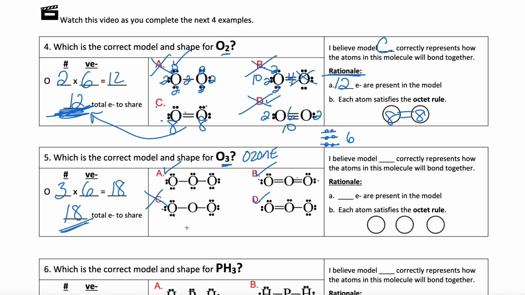We started with 18. So which one has 18? Just count: 2, 4, 6, 8, 10, 12, 14, 16, 18, 20. It's not A. Let's look at B. 2, 4, 6, 8, 10, 12, 14, 16. 16 is not 18. So B is wrong.